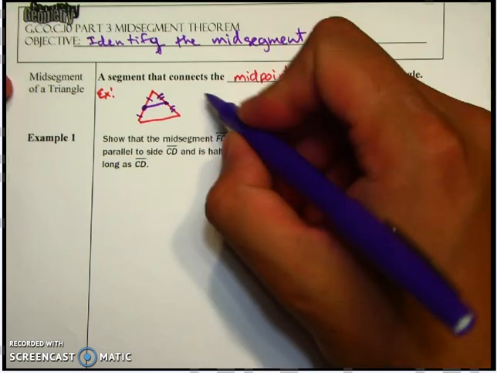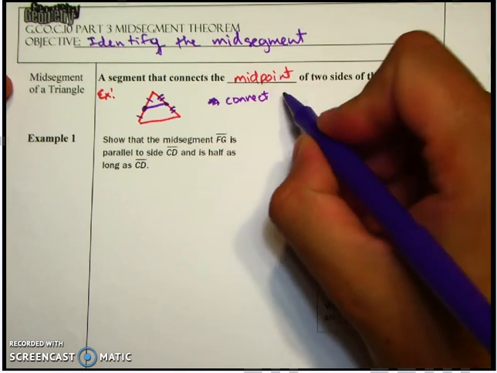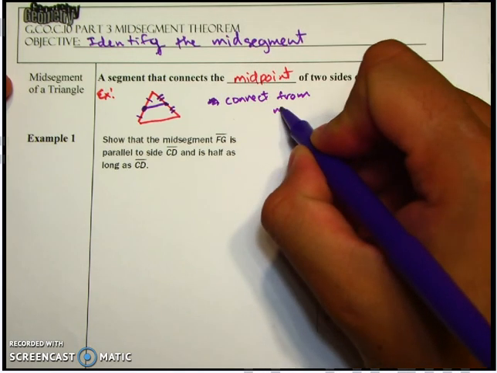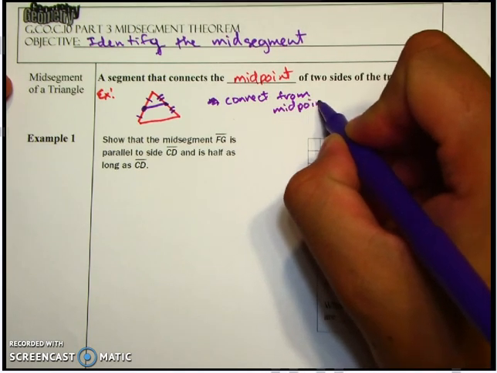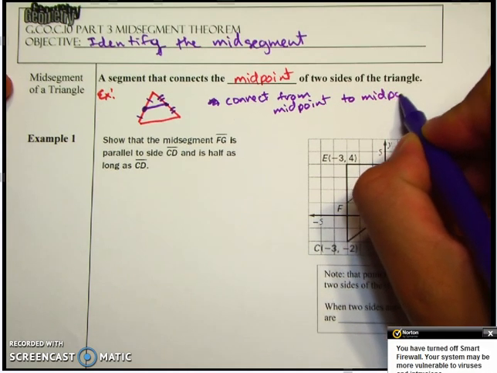So really simply, you connect it from midpoint to midpoint.